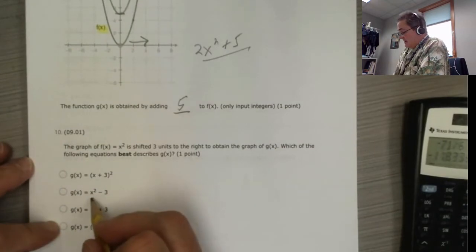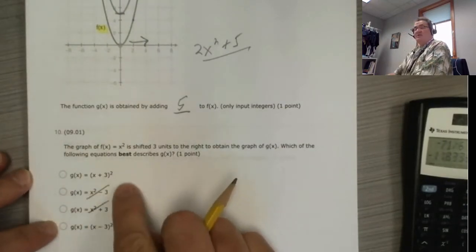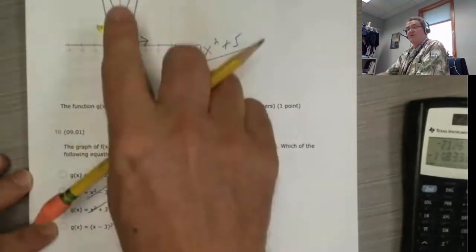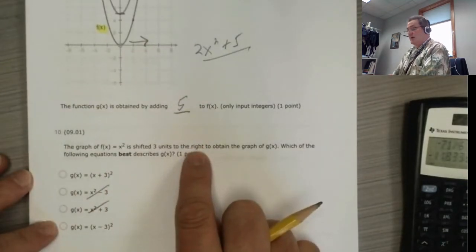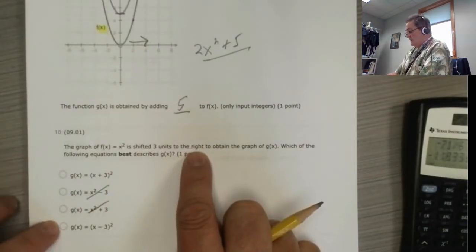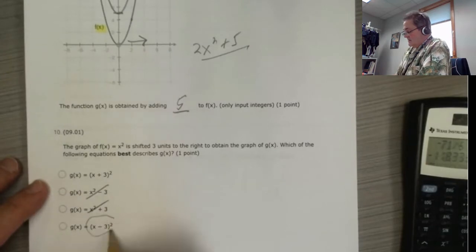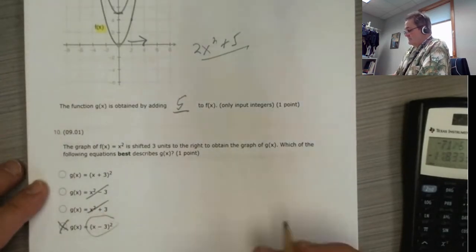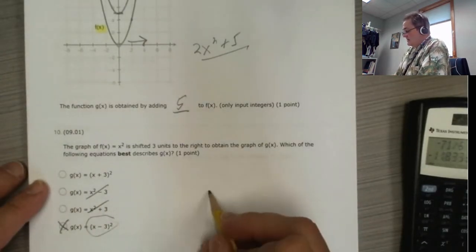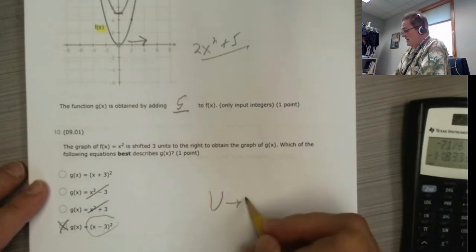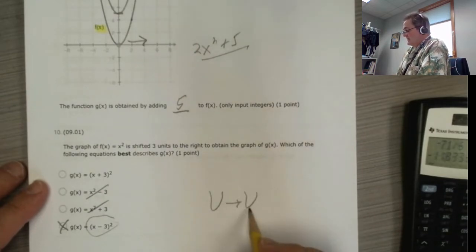So it can't be this one or this one, because adding it on the end would just move it up and down. It would not move it left or right. So to move right would be this one here. If we put minus 3, that shifts it to the right 3. Because to get back where we started, we'd have to subtract 3. 1, 2, 3. We subtract 3, we're right back where it was.